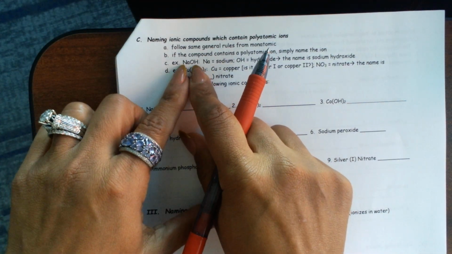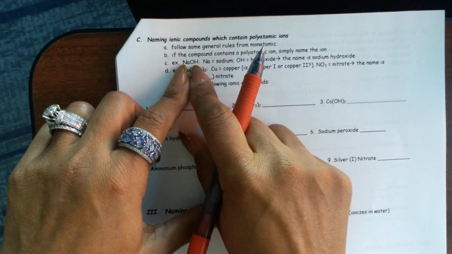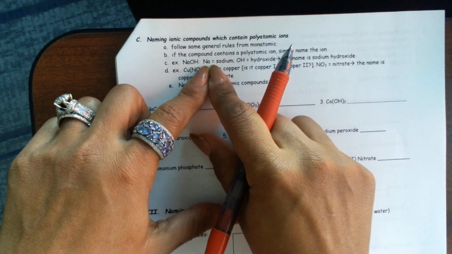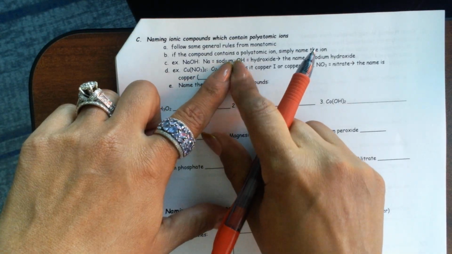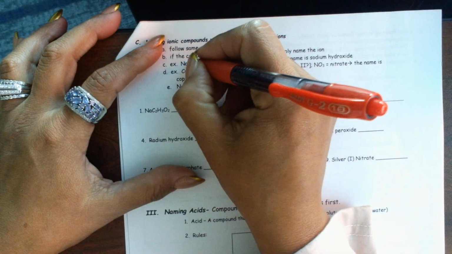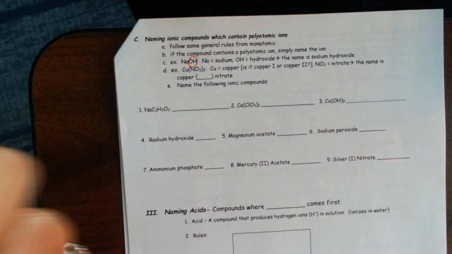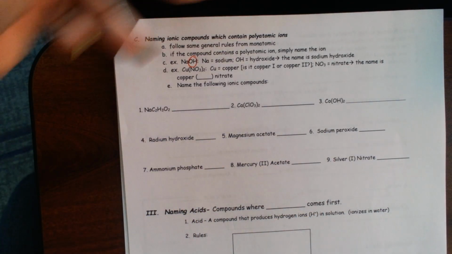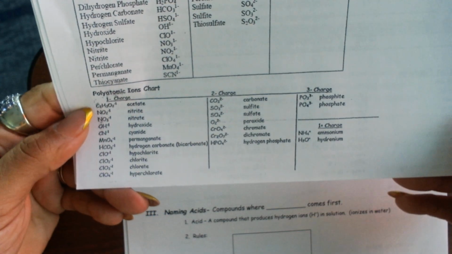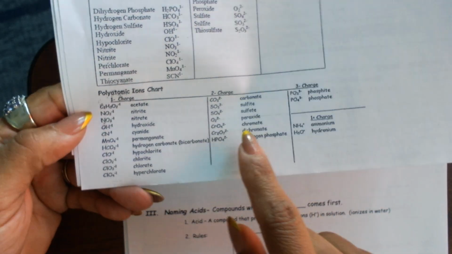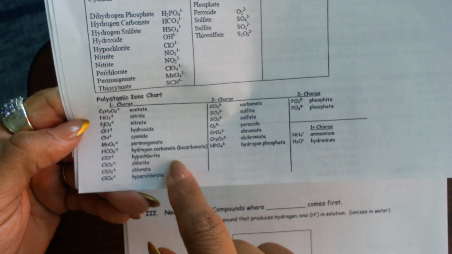Letter C says, here's an example, NaOH. Na stands for sodium. OH is a polyatomic. This is a single identity. It comes together as is. And when we look at OH over here, it is hydroxide, or HO, I'm sorry.